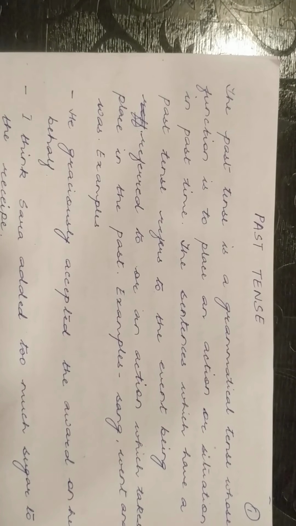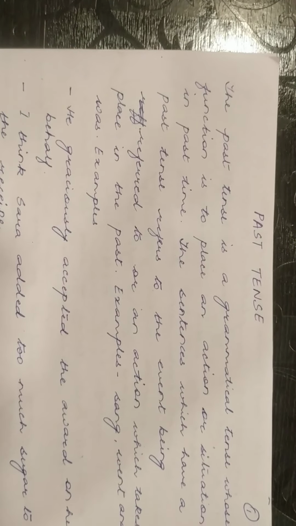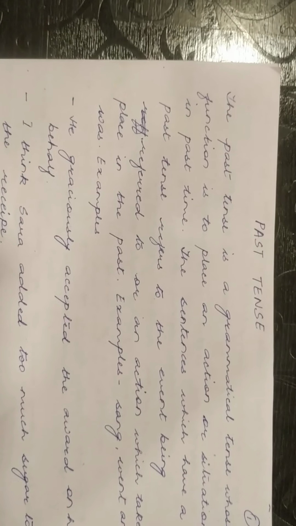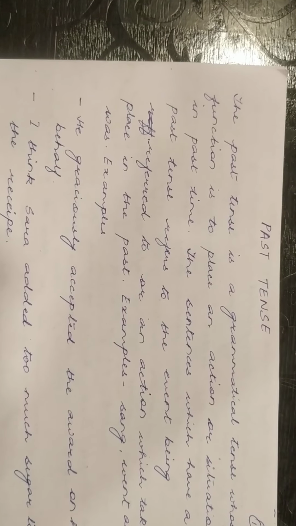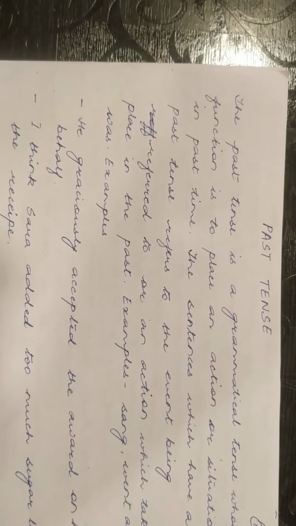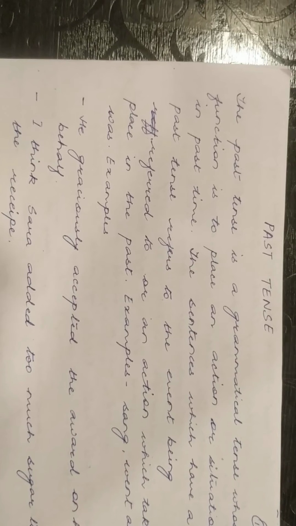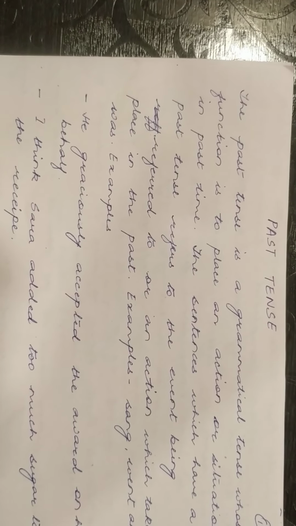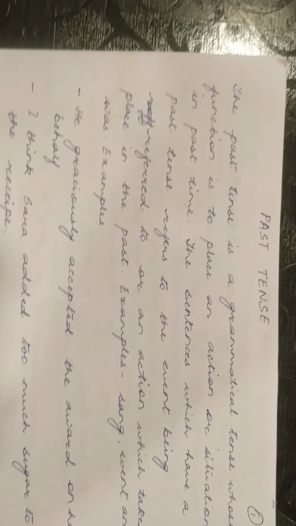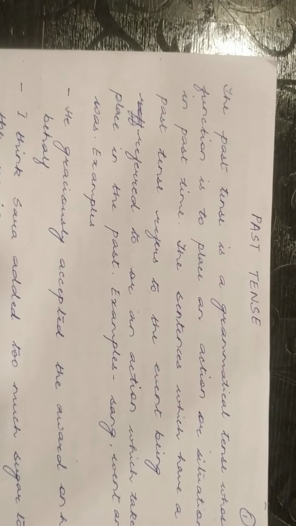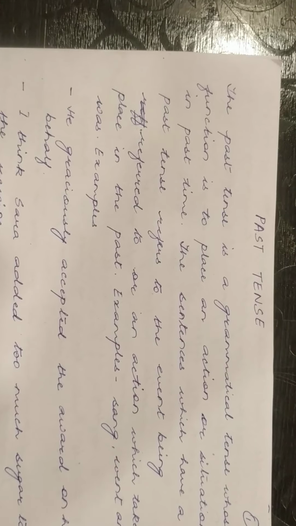In the earlier classes, we had done simple tense, we had done present tense and its various forms. That is simple present, we did present continuous tense, present perfect tense, present perfect continuous tense. Today we'll be starting with past tense.